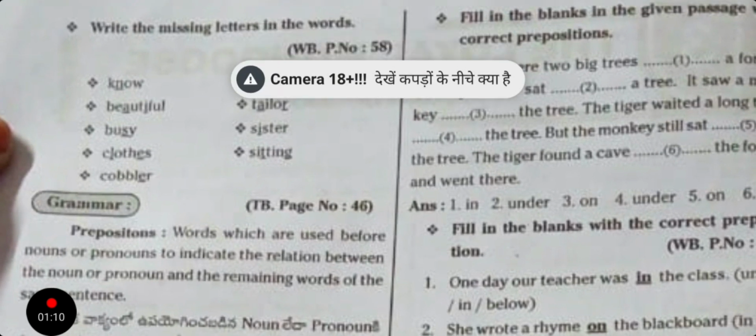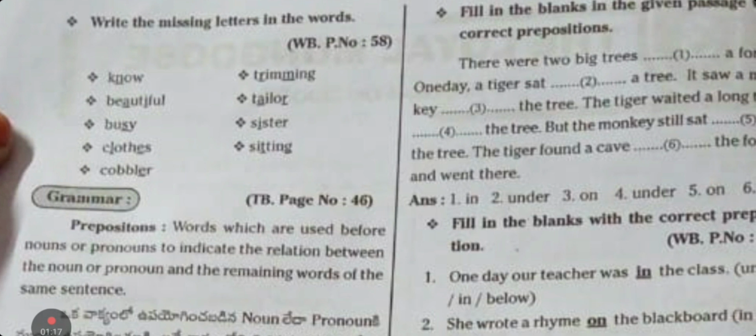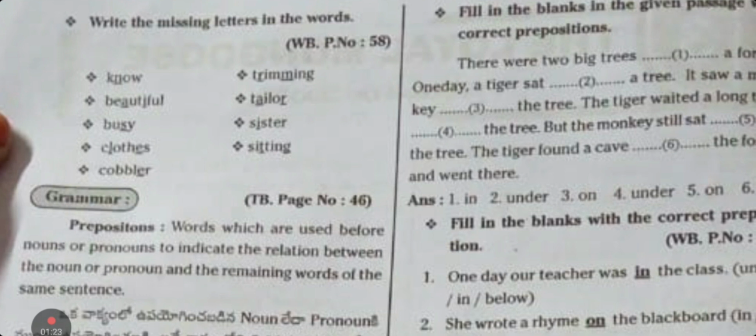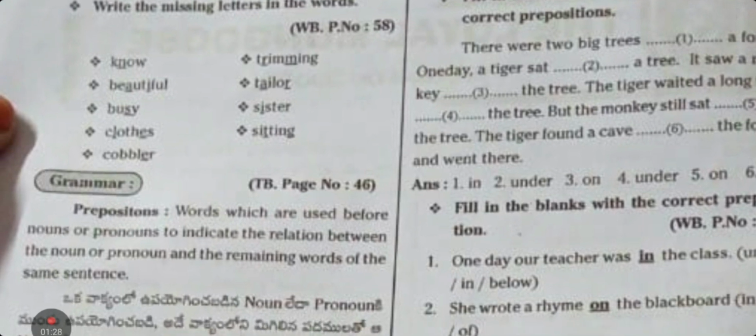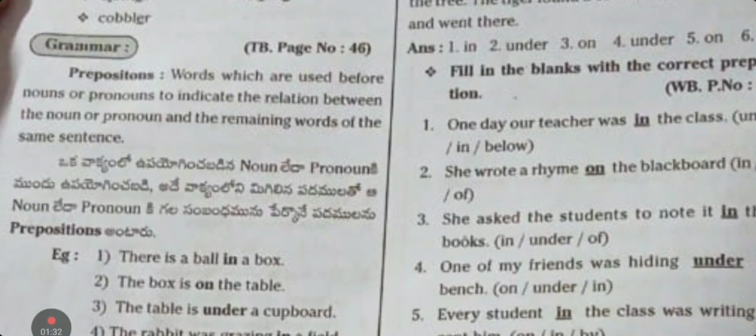Write the missing letters in the words. They have given some blanks, and you should write the answers in there. Now: trimming, beautiful, tailor, busy, sister, clothes, sitting, clover. These are the missing letters. Next we'll see the grammar.